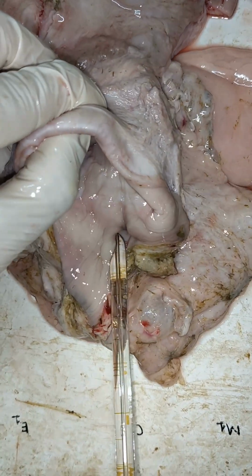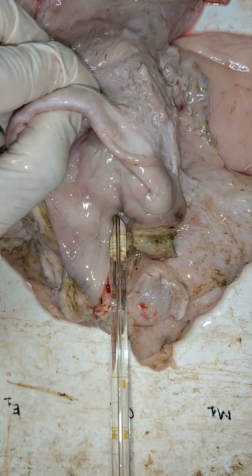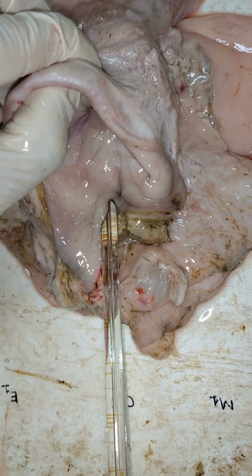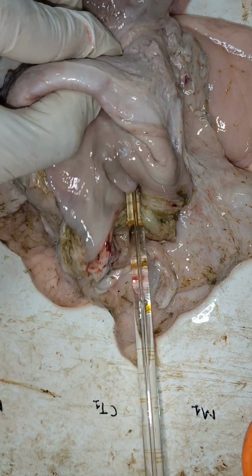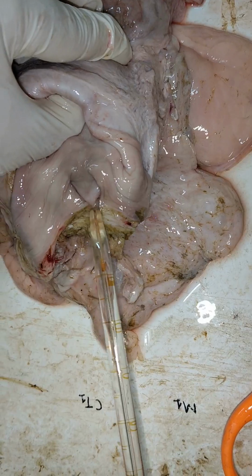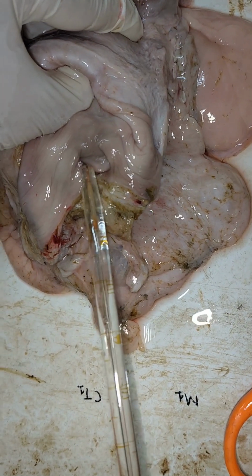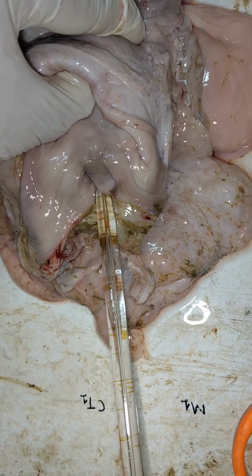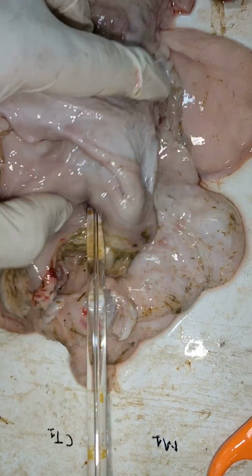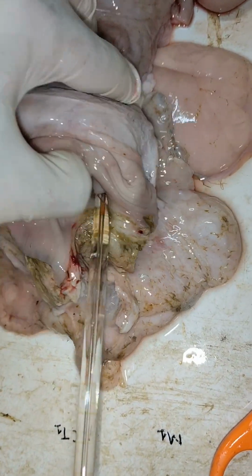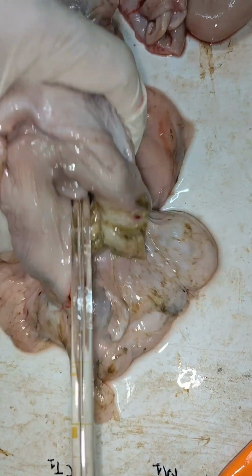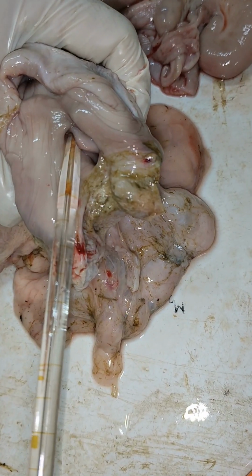The blind pouch is actually the suburethral diverticulum. This is the suburethral diverticulum, which is present caudal to the external urethral opening. This is the external urethral orifice. This is the female urethra with the external urethral orifice, and caudal to it you can see the diverticulum. So this is the suburethral diverticulum. I can show you this diverticulum also.